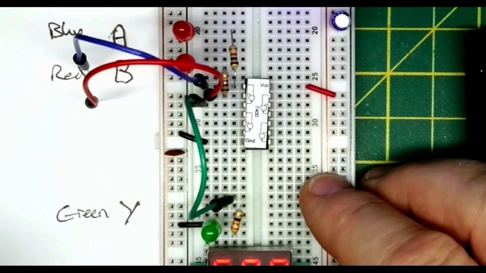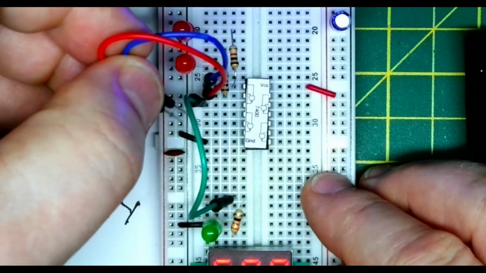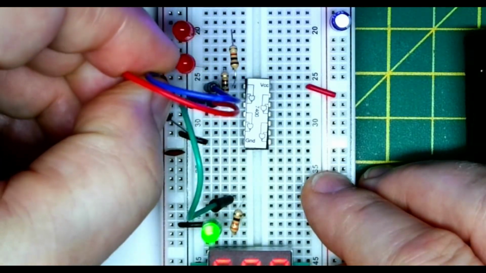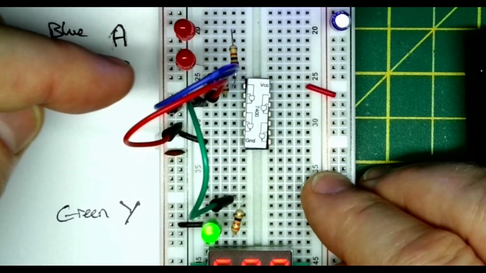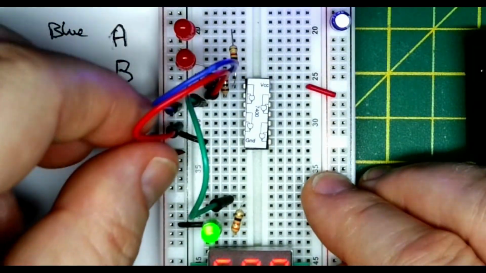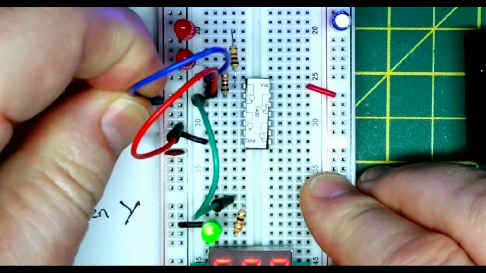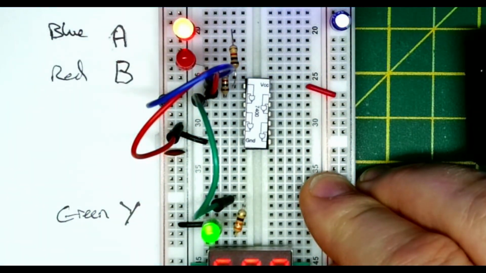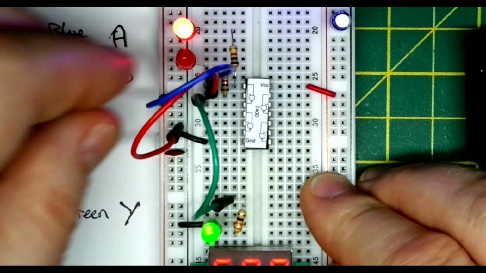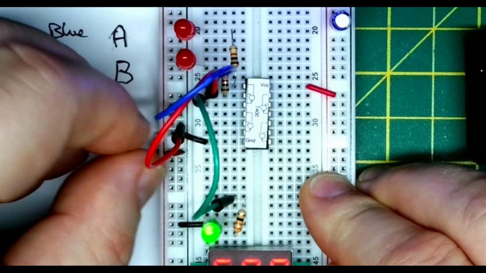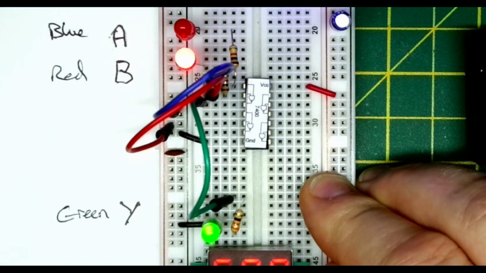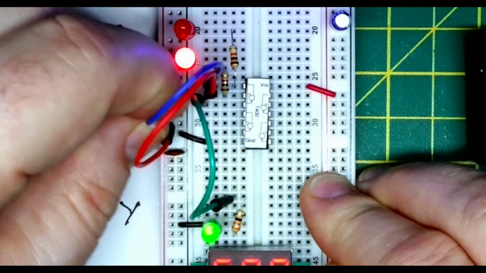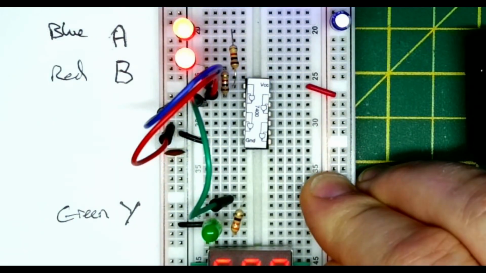So if we put both zeros first, we don't have any lights for A and B, but we do have the output. If A is 1, then A is on and the output is on. If B is on, again we get B on and the output on. But when they're both on, the output is off. So that's a very simple NAND gate.